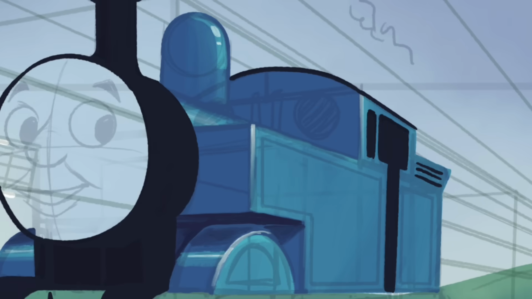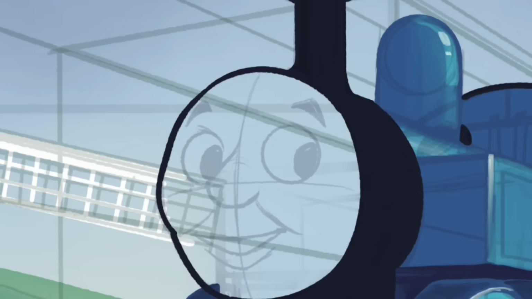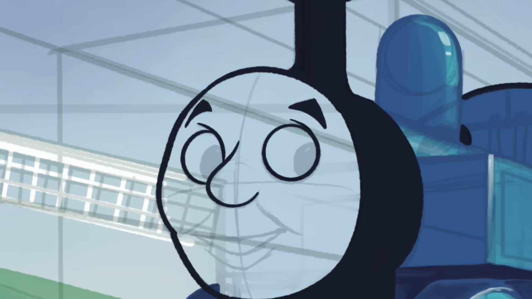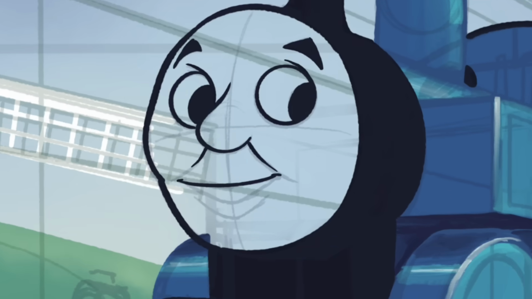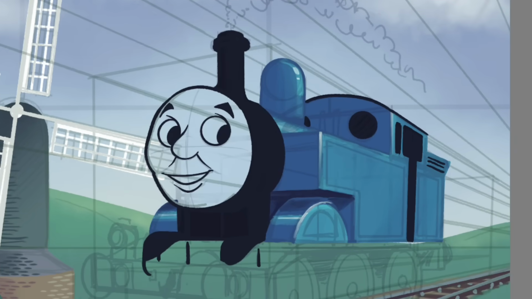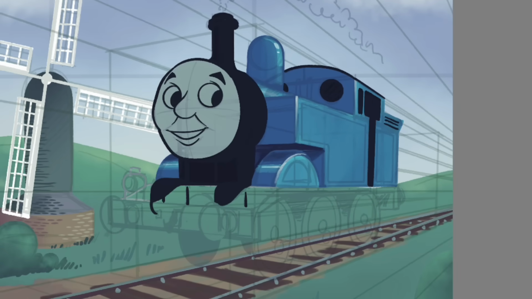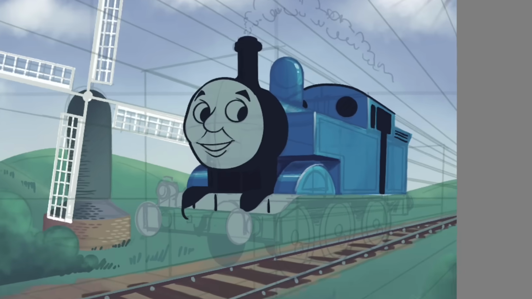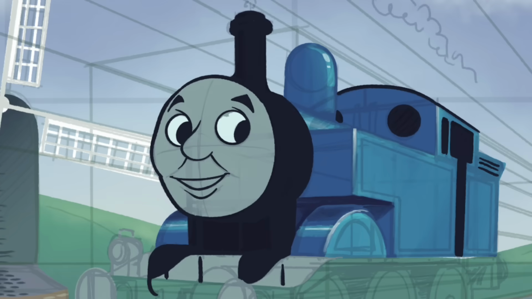Speaking of faces, I'm adding some line work to Thomas's face. I tend to be careful with regards to how much of the face details I translate into line work, since, as you'll eventually see, I like to add a lot of shading to the face, and some of the detail will come from there.